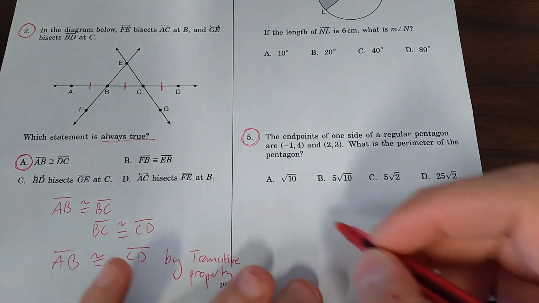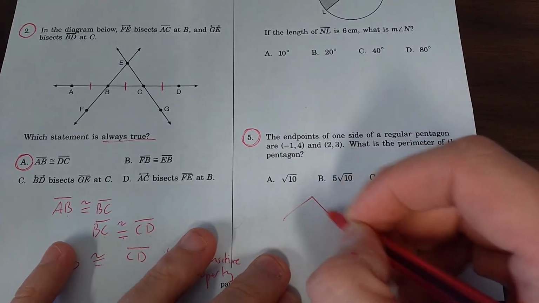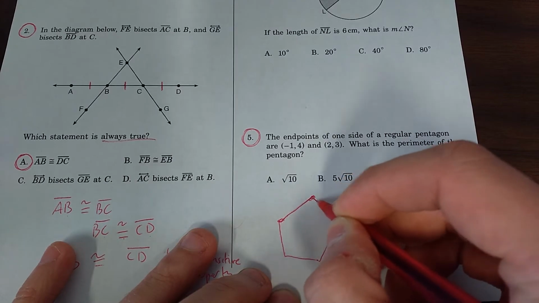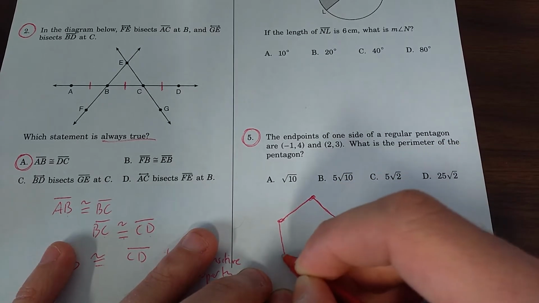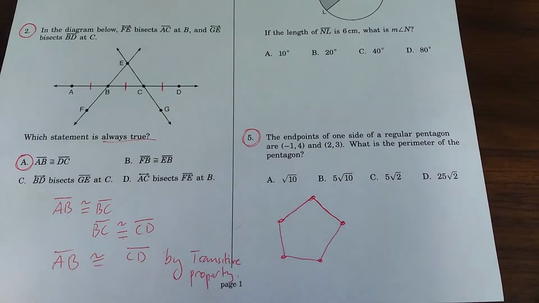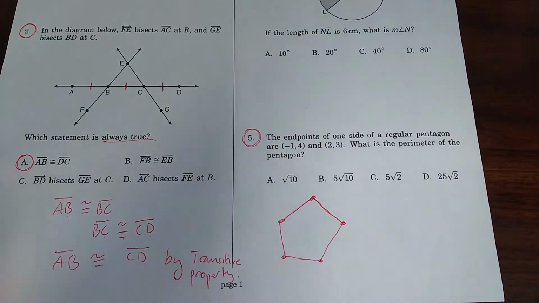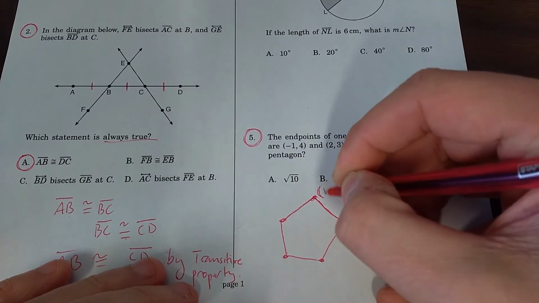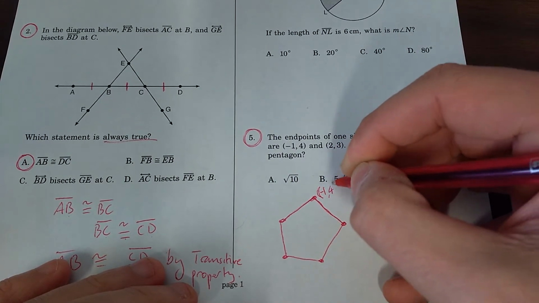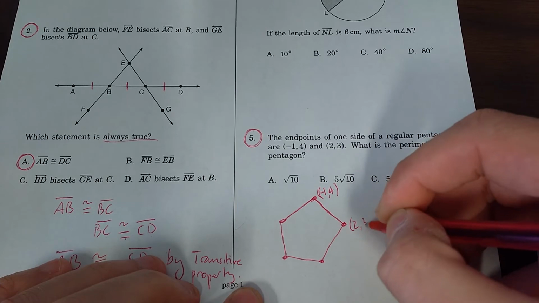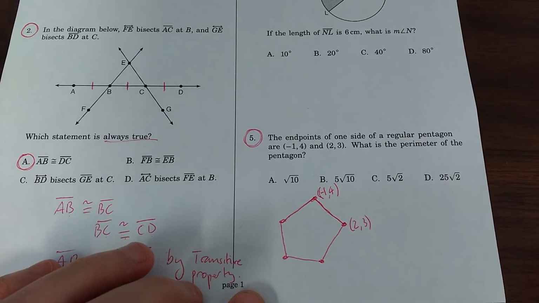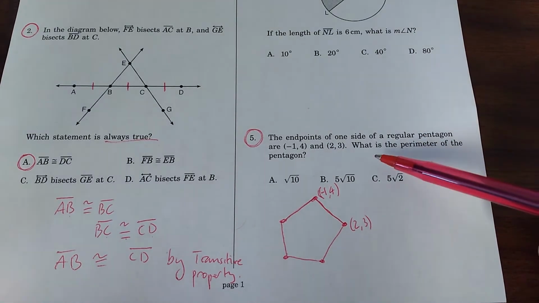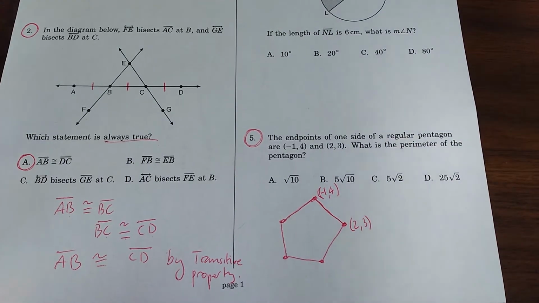So, for this one it would be good to draw just a regular pentagon as well as we can. So here we've got a pentagon and we are told that two endpoints are this one and this one. So it really doesn't matter where you label it, as long as you do have it labeled. So let's see what the question is. The question is, what is the perimeter of the pentagon?